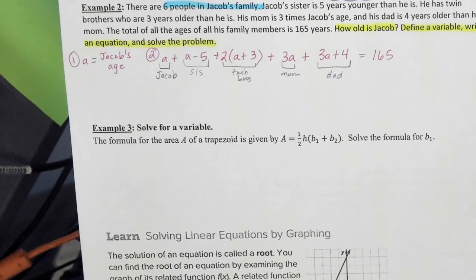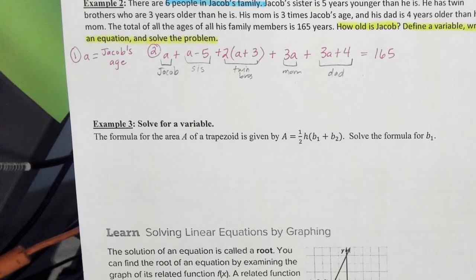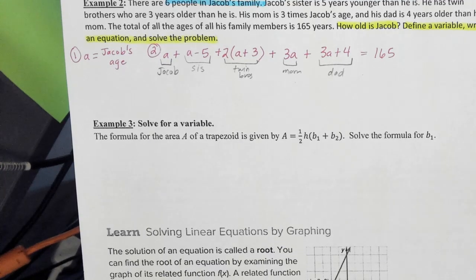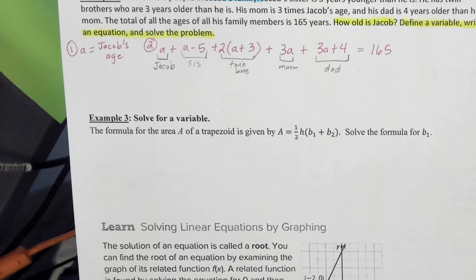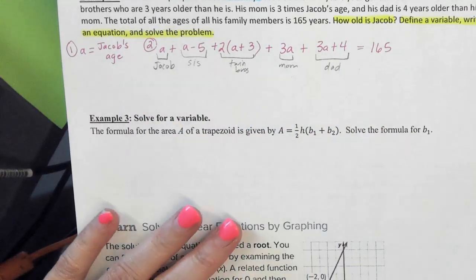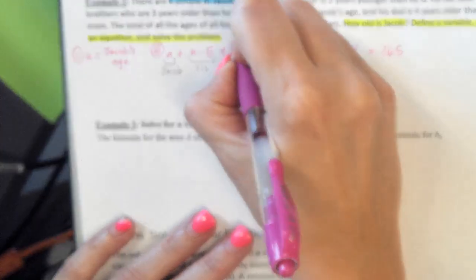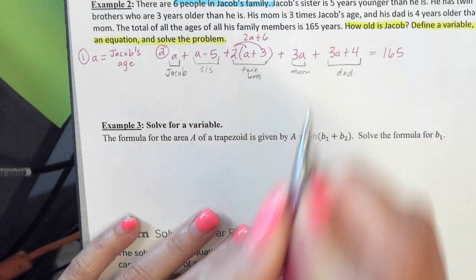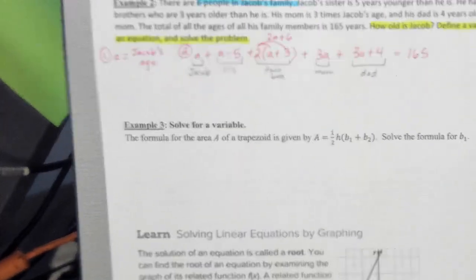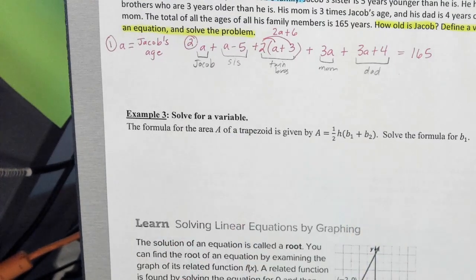If you need to make an adjustment to your equation, that's okay. Let's make that adjustment now, and then we're going to simplify. We're going to come up with a nice simplified equation. So we have 2a plus 6 here. The first thing I want you to do is combine all the a's and then all the numbers, and then we're going to solve. We're going to do that without a calculator.